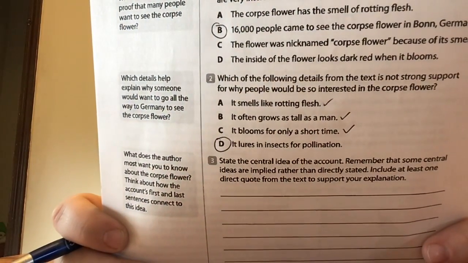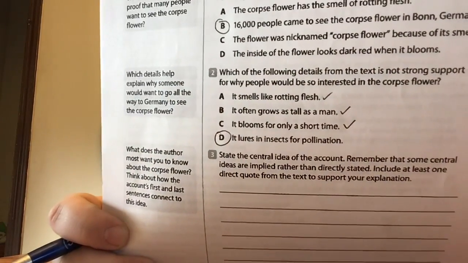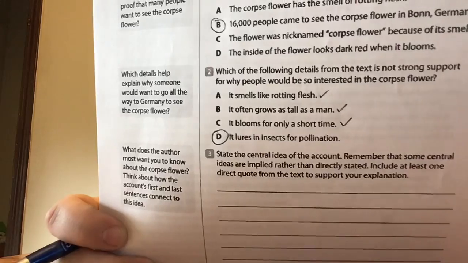The last one, it lures in insects for pollination. Well, although that is interesting, don't other plants also lure insects in for pollination? So for me, that's not really a reason why people would want to go see this flower, because other flowers do that as well. So I think my answer is B. Ta-da! Answer D. We love it. Many flowers already do lure in insects, so it's fine.